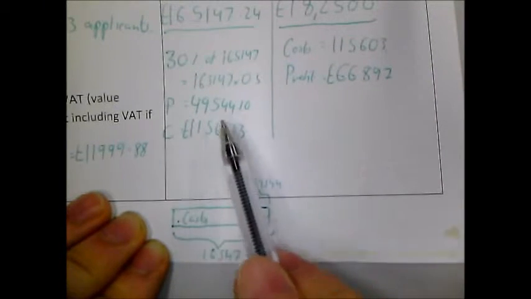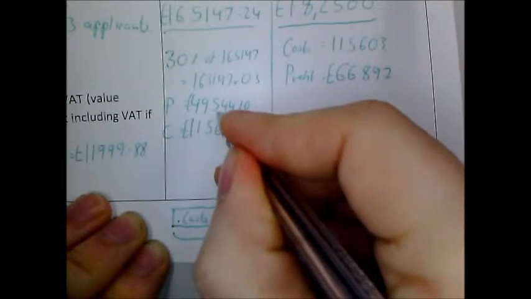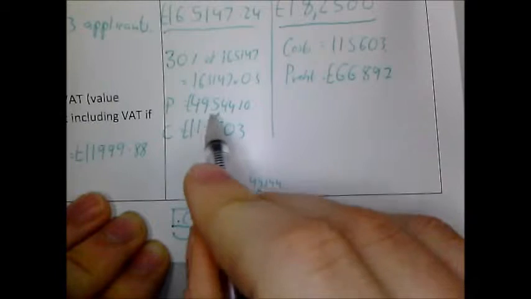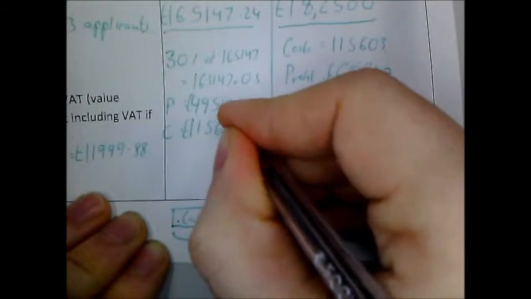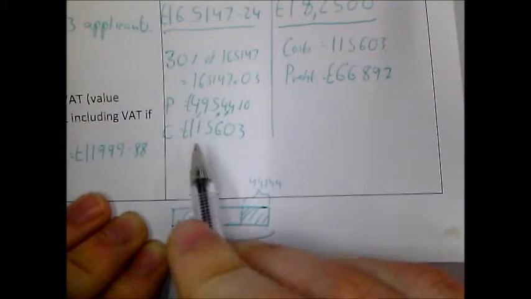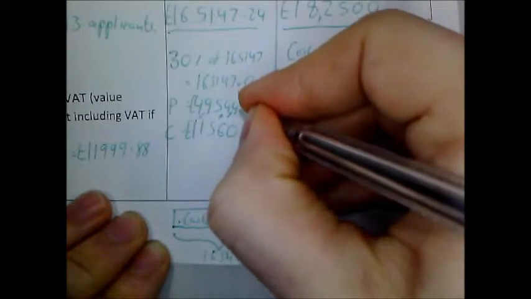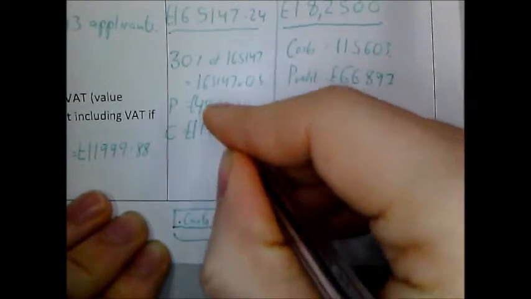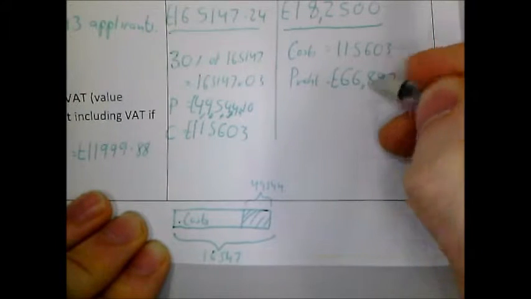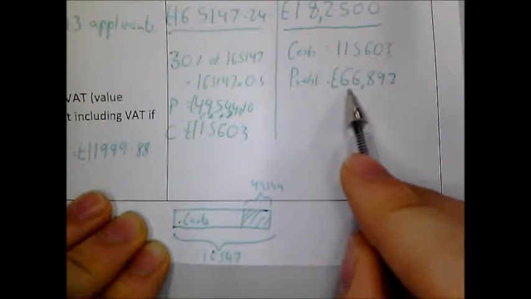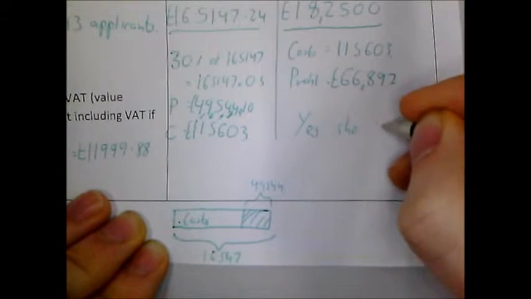Okay, so now we've got two profit margins to look at. So here she made £4 million, or just below £4 million. Oh, sorry, no, that's a decimal point in there, isn't it? Here she made £49,000, and here she made £66,000. So absolutely, yes, she should have changed.